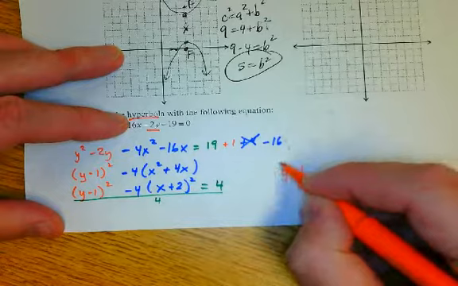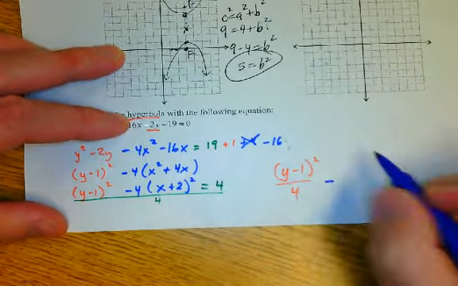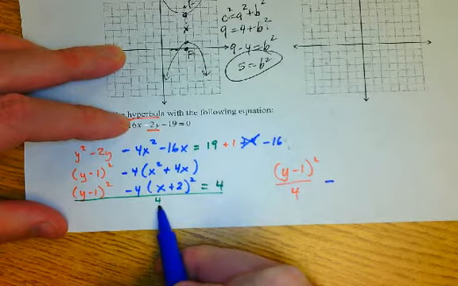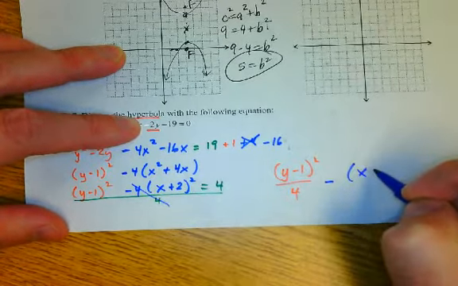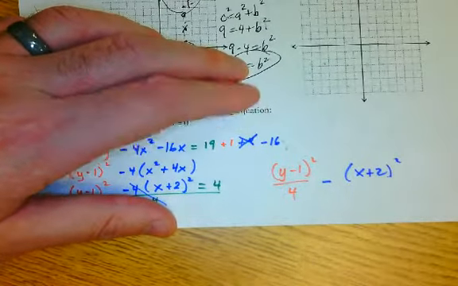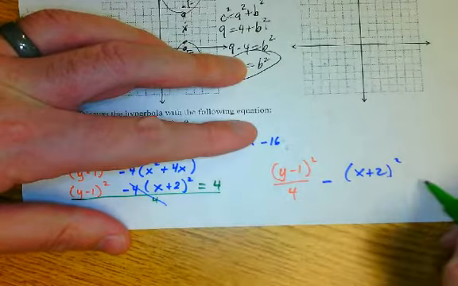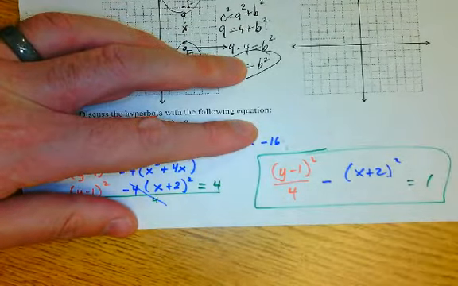Our new equation will be y minus 1 squared over 4 minus, -4 over 4 basically cancels, and I get 1. So you can just write x plus 2 squared. If you want to put it over 1, that's perfectly fine, though you don't have to. And this 4 over 4 also makes 1, so now I have my equation and I am finished.